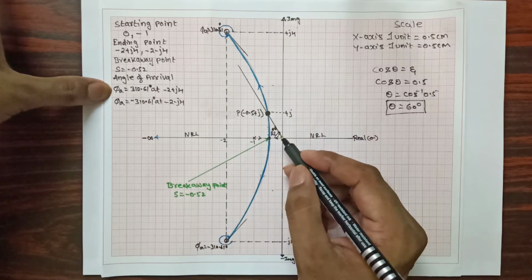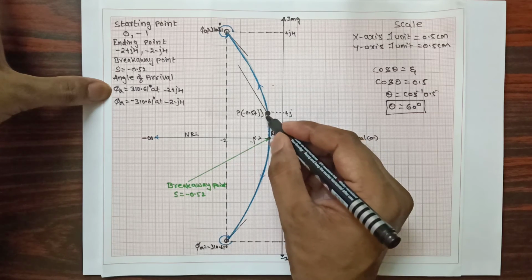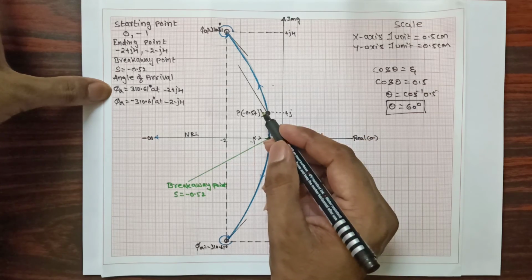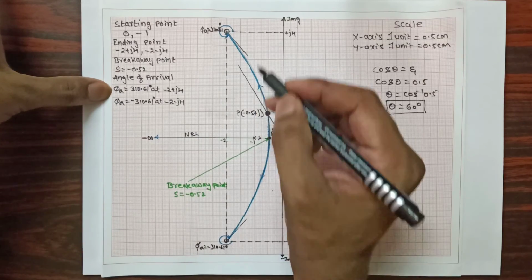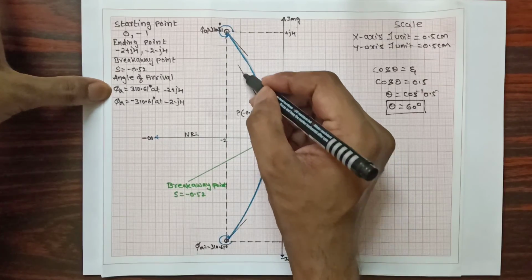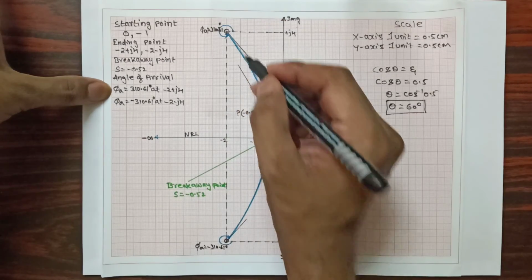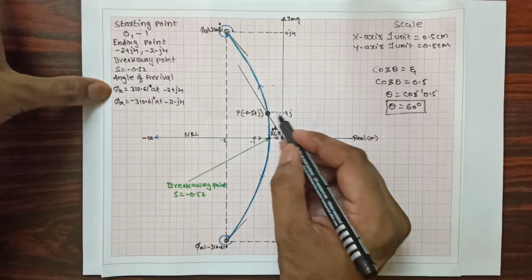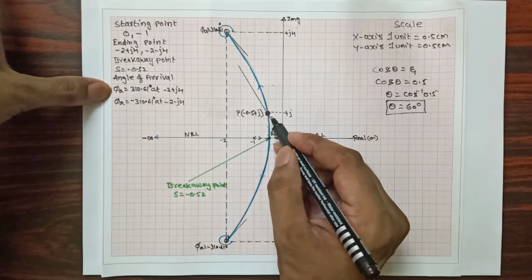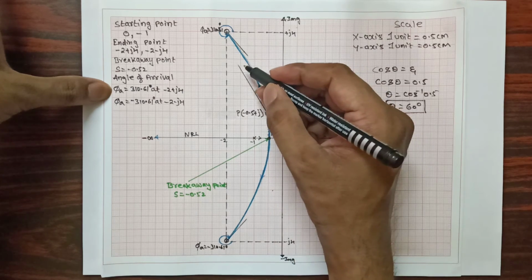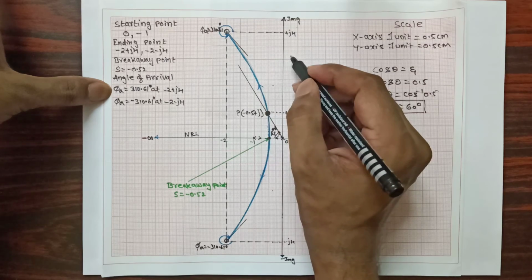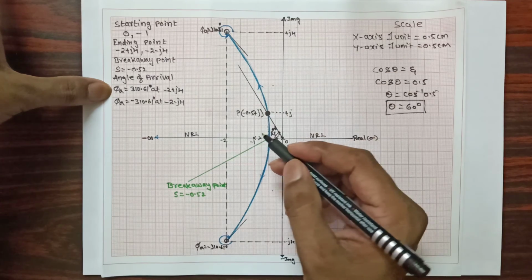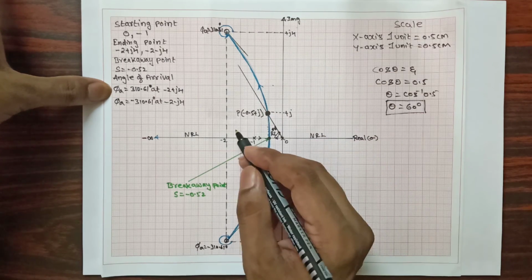Remember, in this problem the angle is intersecting only at one point. If the angle is intersecting the locus twice, then we need to consider that point also. In this you can see that the angle is intersecting the locus only once. Therefore I have considered that as point P. If there are two intersections, then I need to consider the second point as Q, note down that value, and for both I need to find the K values, K1 and K2.